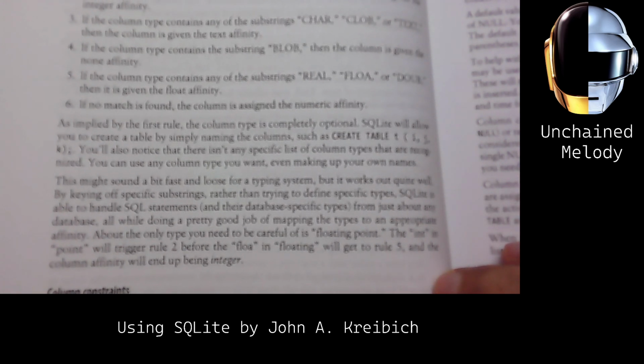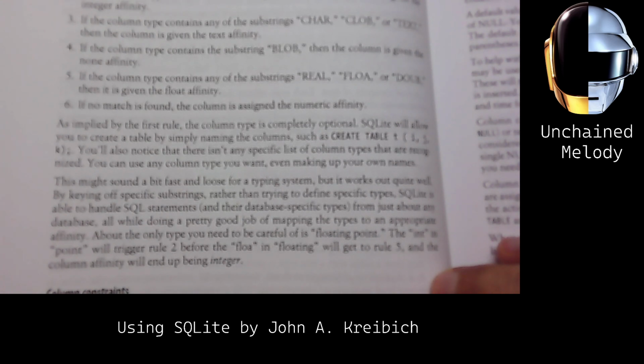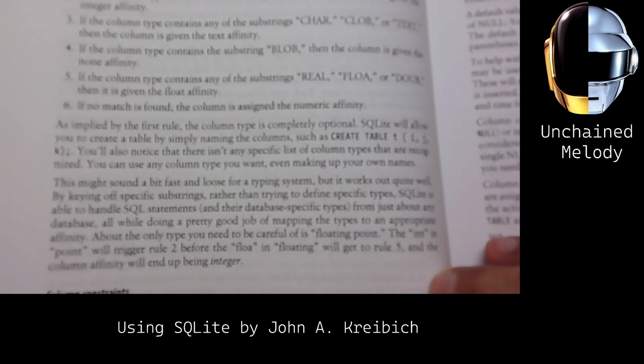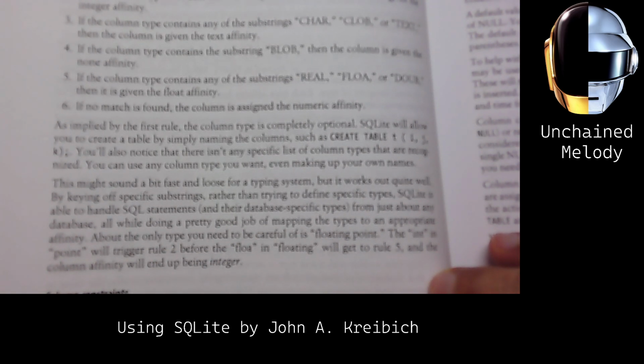As implied by the first rule, the column type is completely optional. SQLite will allow you to create a table by simply naming the columns, such as create table T (i, j, k). You will also notice that there isn't a specific list of column types that are recognized. You can use any column type you want, even making up your own names.